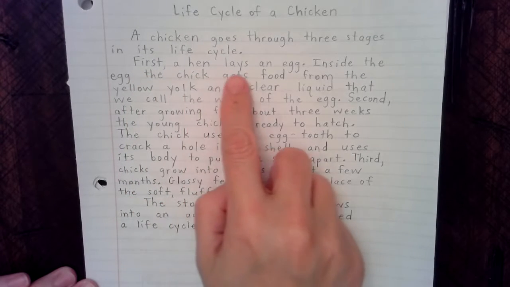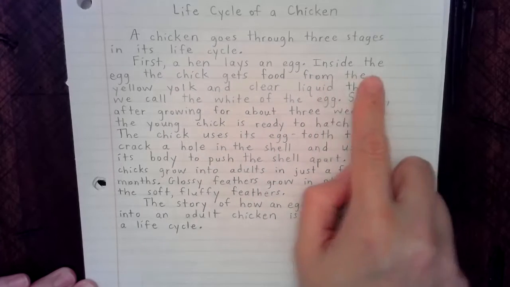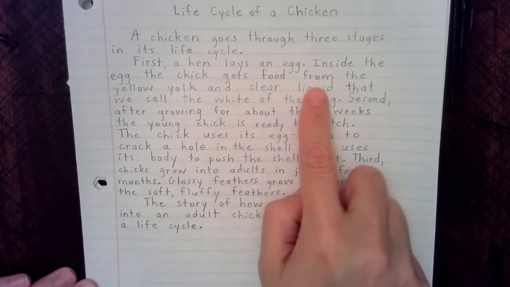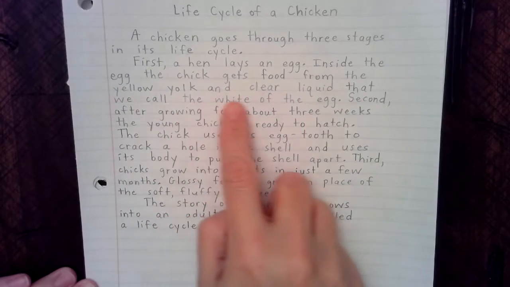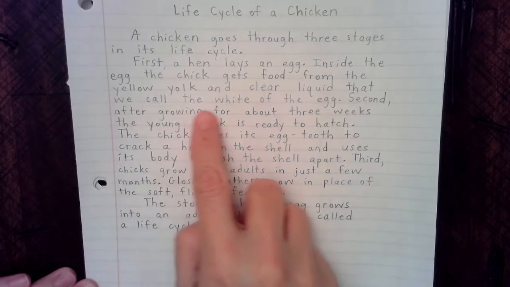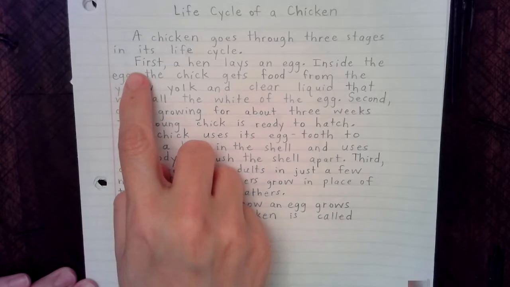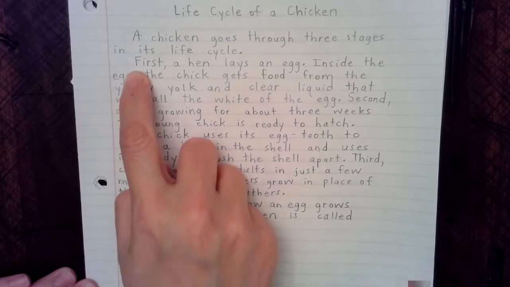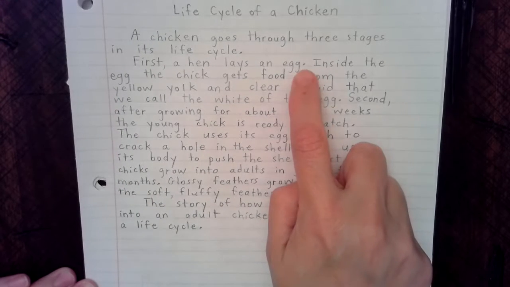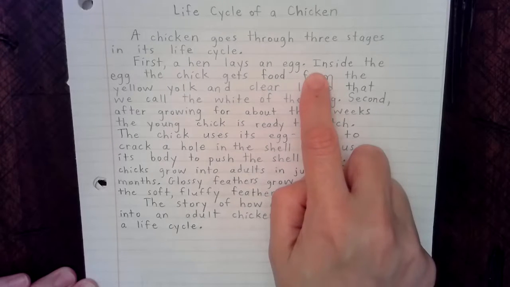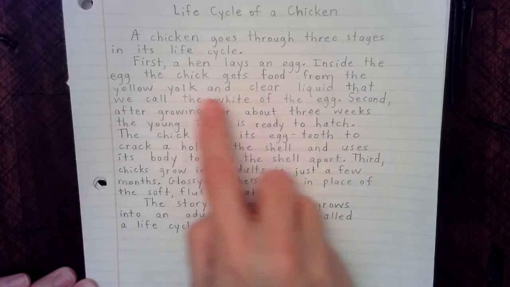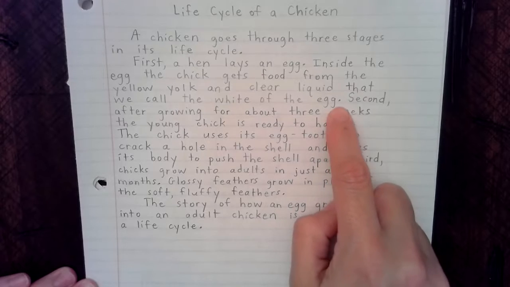First, a hen lays an egg. Inside the egg, the chick gets food from the yellow yolk and clear liquid that we call the white of the egg. Notice both of those sentences have an uppercase and a period at the end, and then after that period, a capital letter or uppercase letter, and then a period at the end. Okay, let's go back to that flow map.